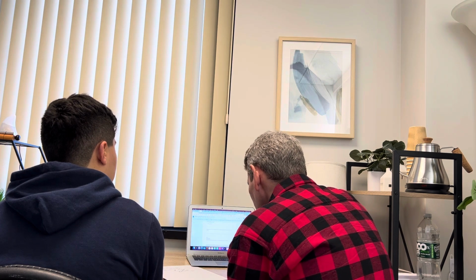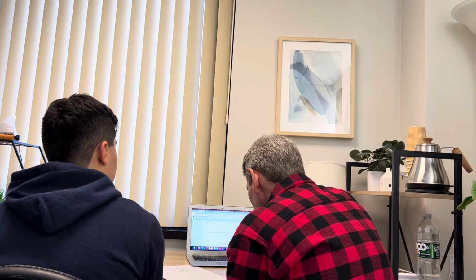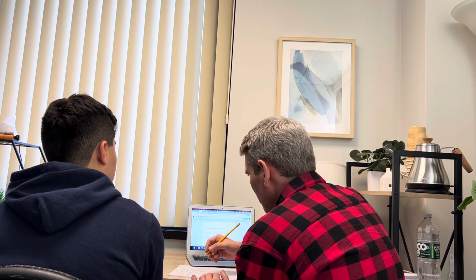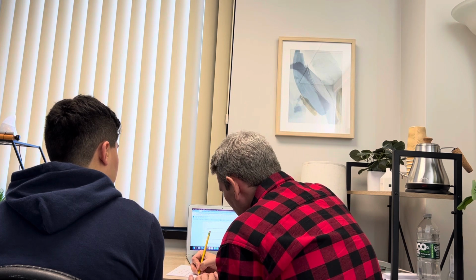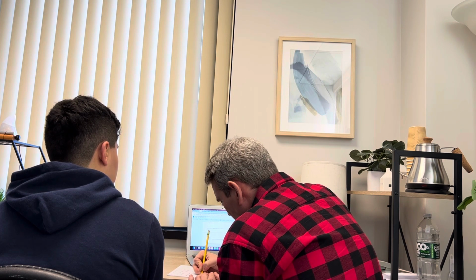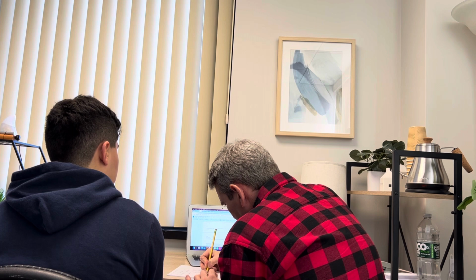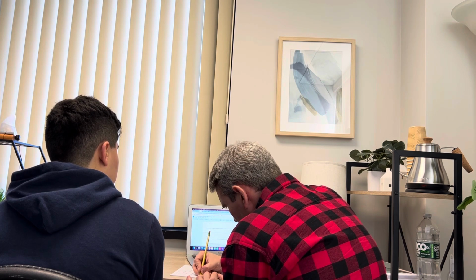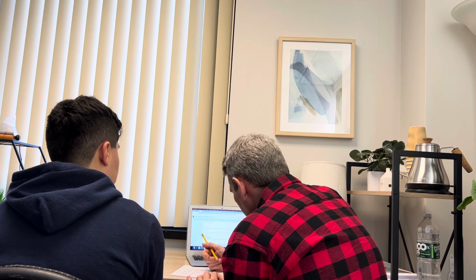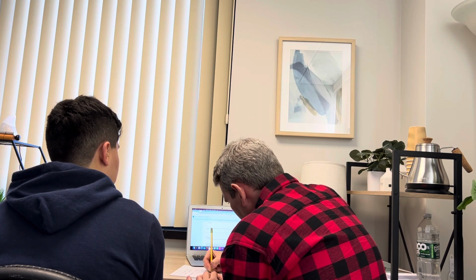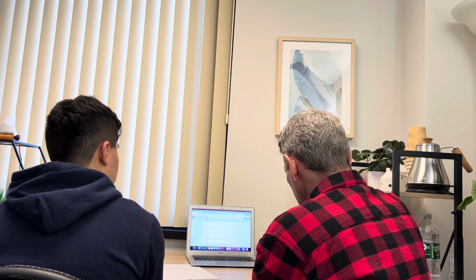Okay, it's asking, what is this? But it doesn't have a diagram there, so I'm going to make my own diagram. What is this one called? This is KL. What do you think?